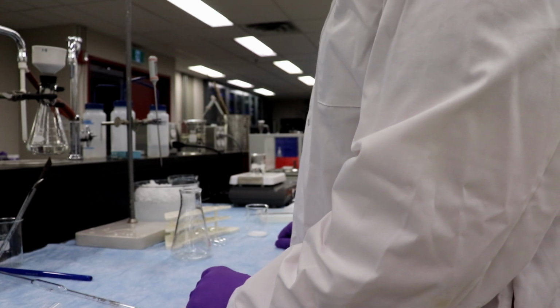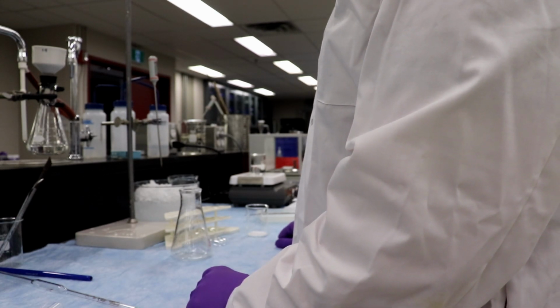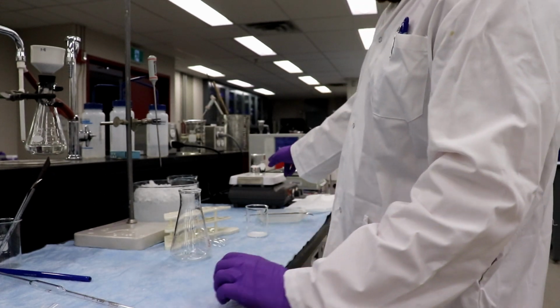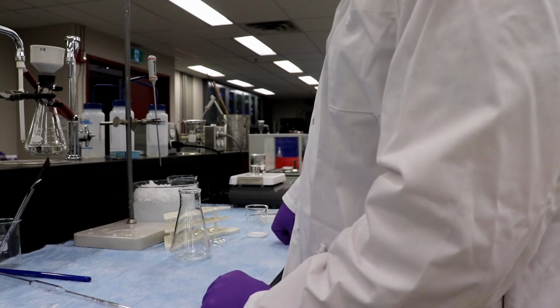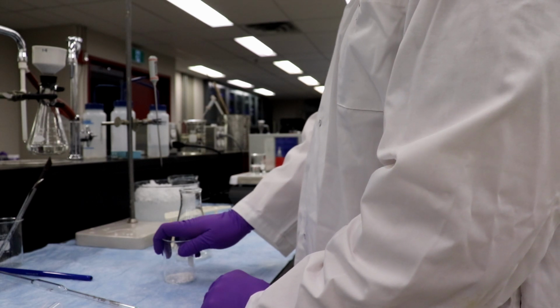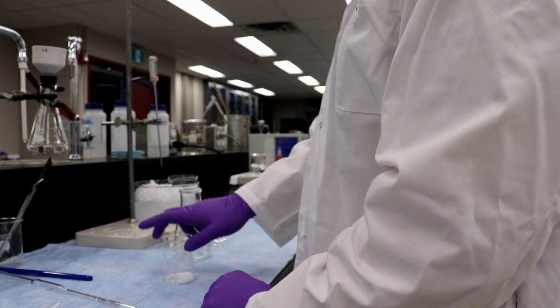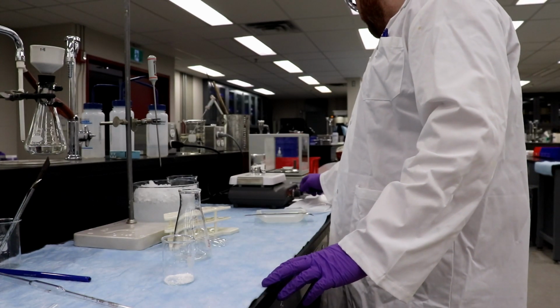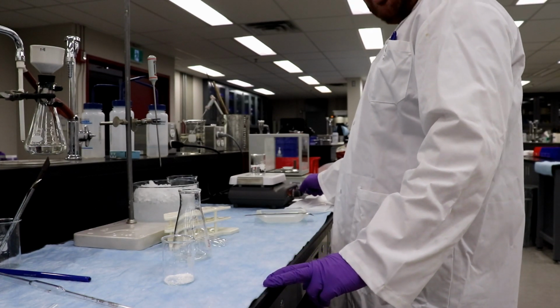Okay, pour about 10 mils of hot water into the beaker. So we have some water boiling right here. Transfer 10 mils into the beaker. Boom. And place the beaker with the crystals on the hot plate. Adjust the hot plate to low. In this case, about 2.